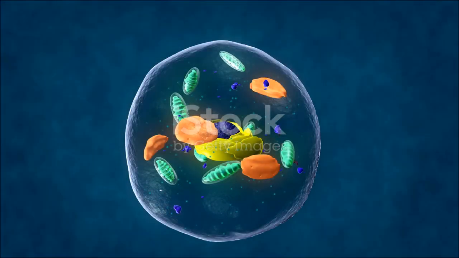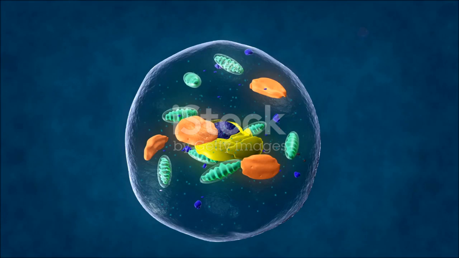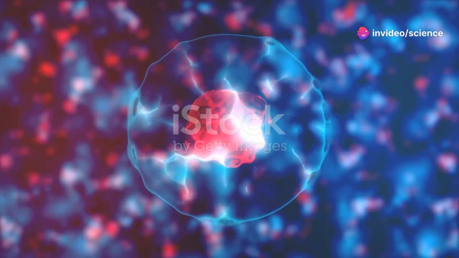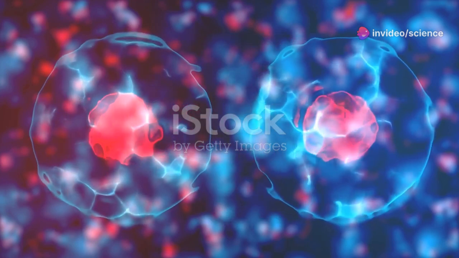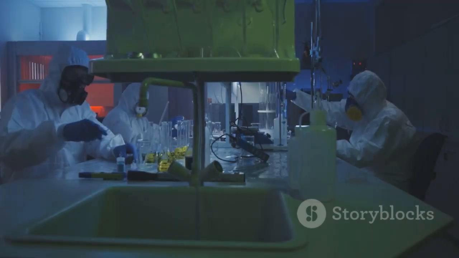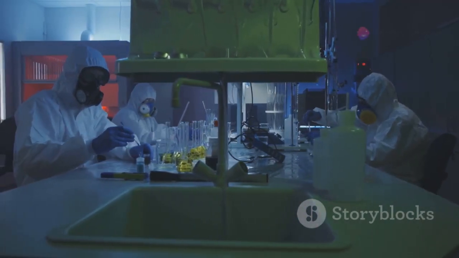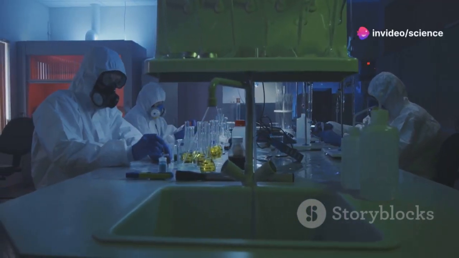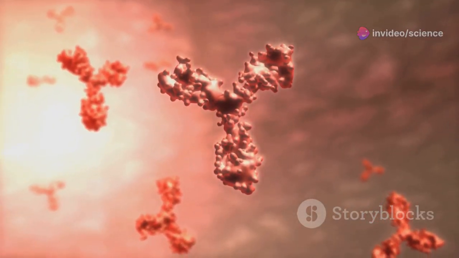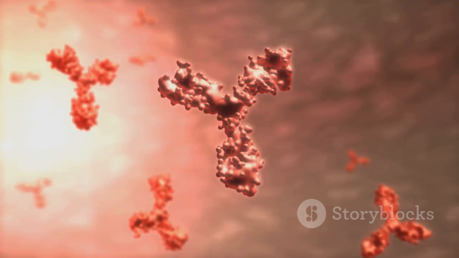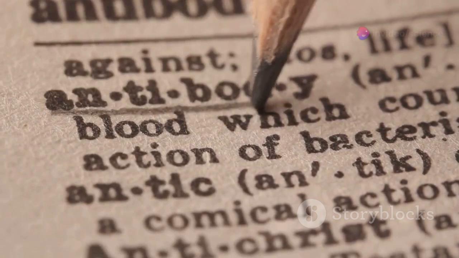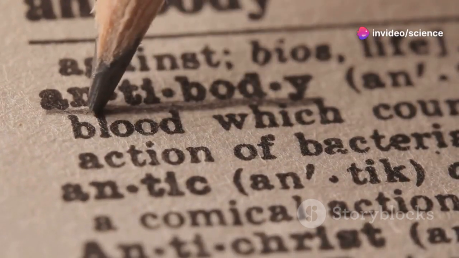Proteins are the true workhorses of our cells, carrying out a vast array of functions that keep us alive and thriving. They are involved in almost every aspect of cellular life, from catalyzing metabolic reactions to transporting molecules across cell membranes. Enzymes, a special type of protein, act as catalysts, speeding up chemical reactions within cells. Hormones, another type of protein, act as chemical messengers, coordinating activities between different parts of the body. Antibodies, yet another type of protein, are crucial components of our immune system, defending us against invading pathogens.